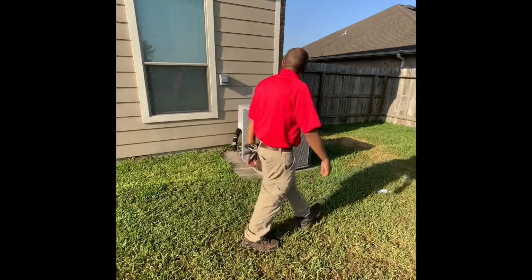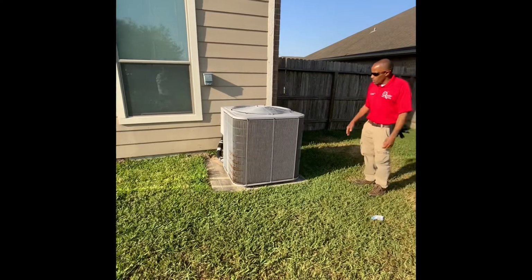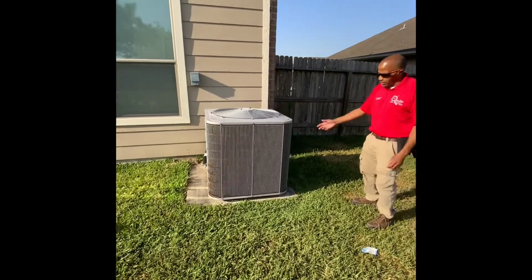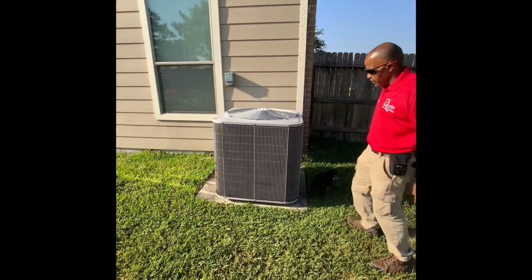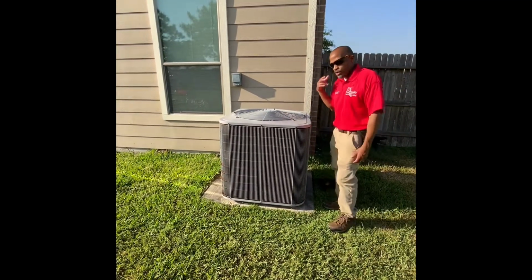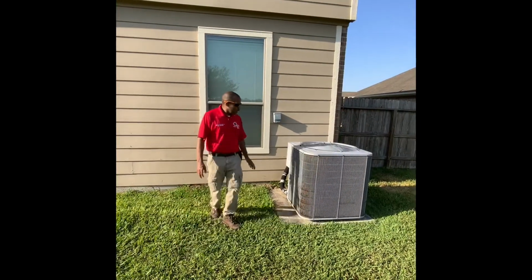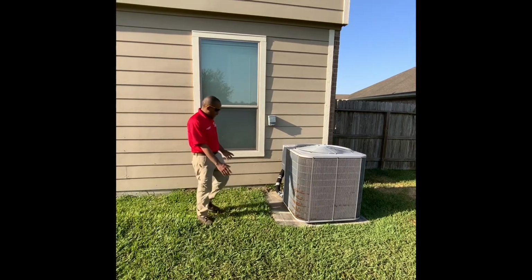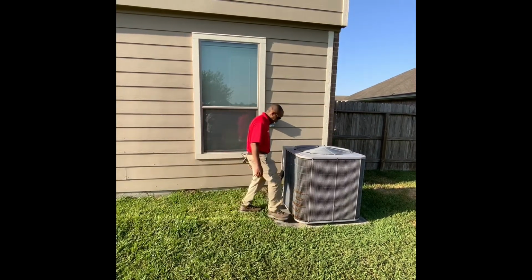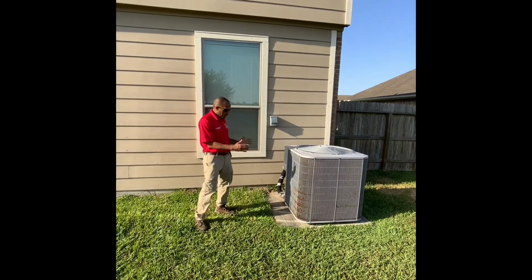Also, when it comes to appliances, we inspect your appliances, your AC condenser unit. We look to see if there's any damage, and we listen for unusual loud noises. One of the things that we look at, you have a concrete pad here. We're looking at the condenser unit to see that it's leveled.